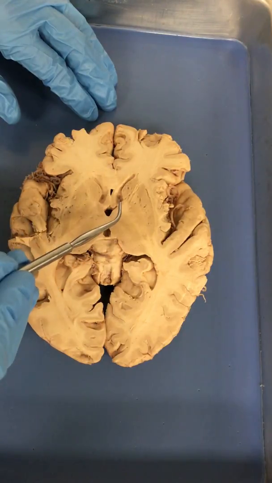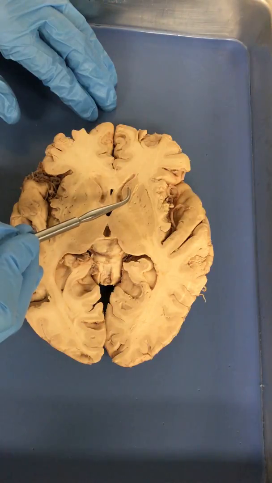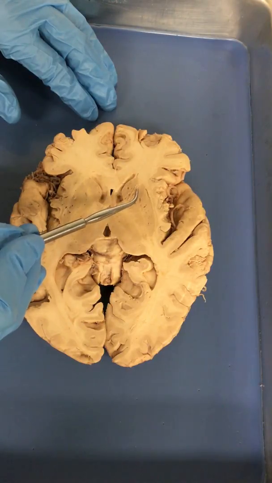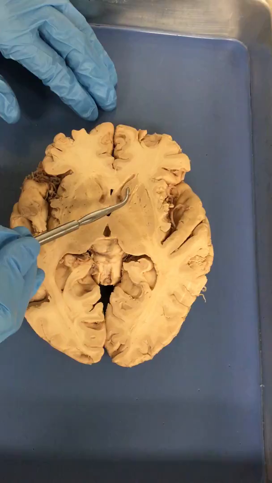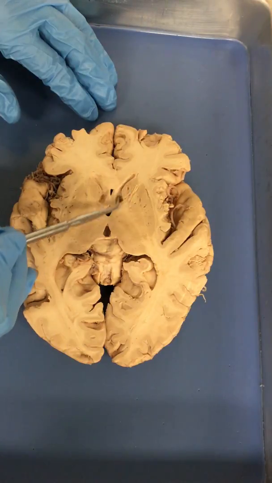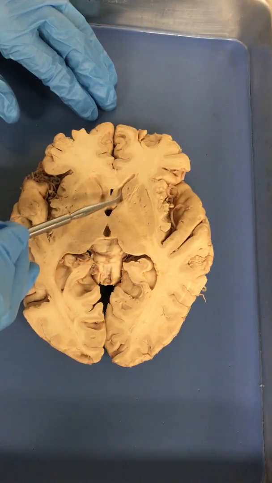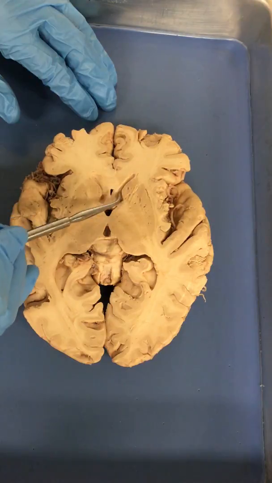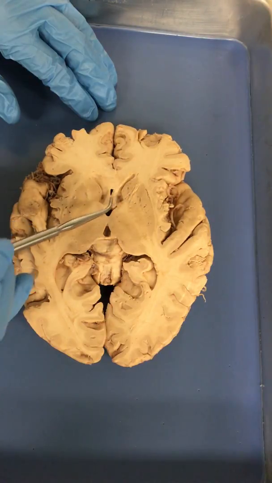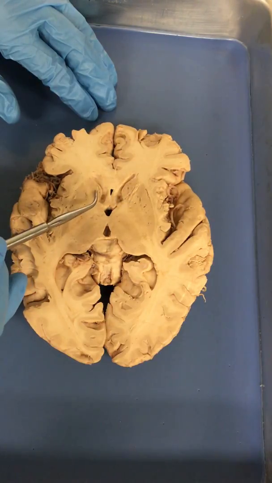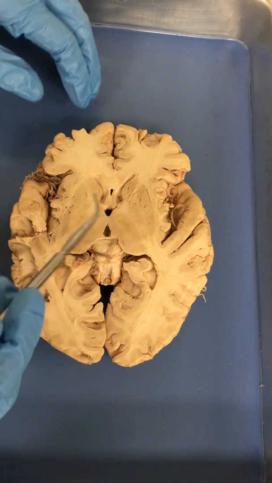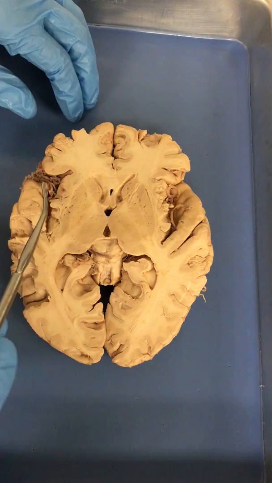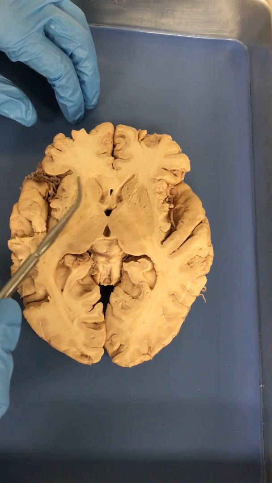And then the only other structure we need to know right now is the caudate nucleus, which is going to be medial to the internal capsule, but lateral to the lateral ventricles. Okay, so here are the lateral ventricles, and we always find the caudate nucleus sort of hanging out on the side of the lateral ventricles. What is it medial to then? The internal capsule, the lateral ventricles.